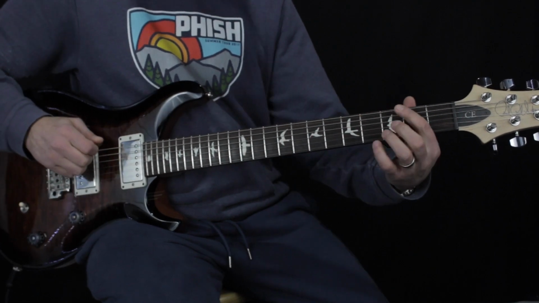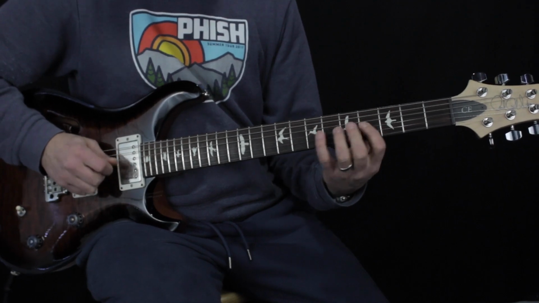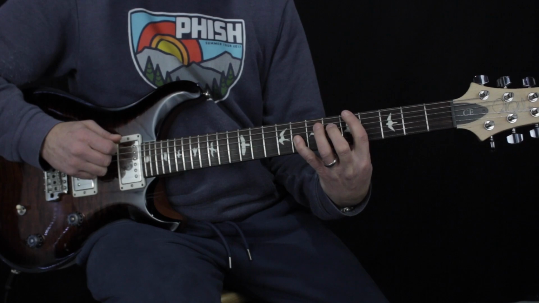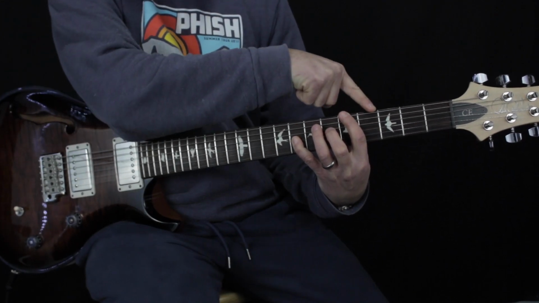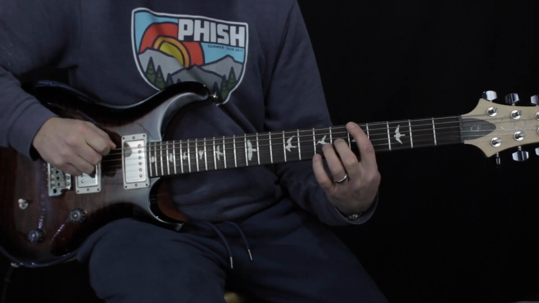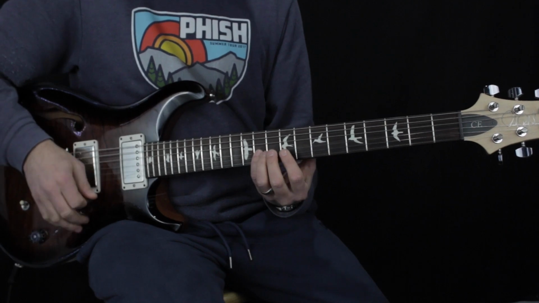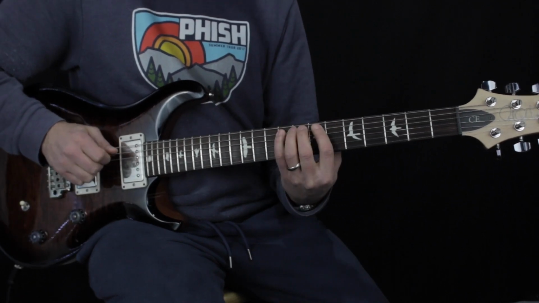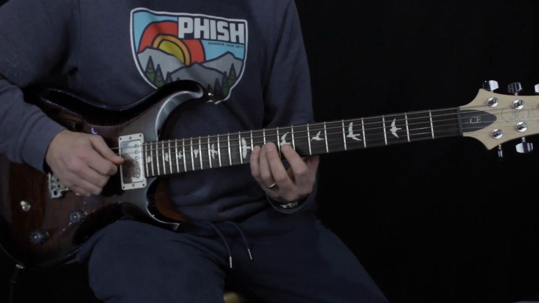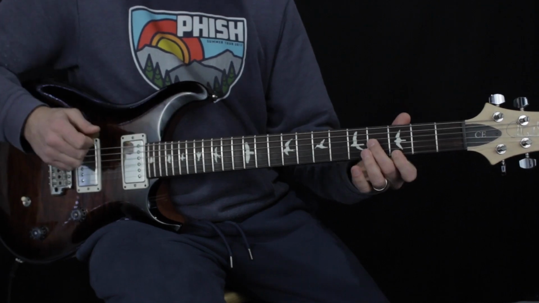You could do the same kind of lick that I was doing here, leading up to the A flat. You can do that starting on an A this time, which is the flat 9 of the A flat, but that's the dominant 7 of B, so it works the same way as before. Like that. You could do it with the F as well.